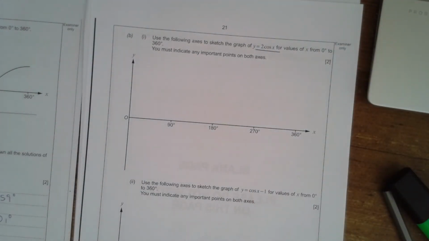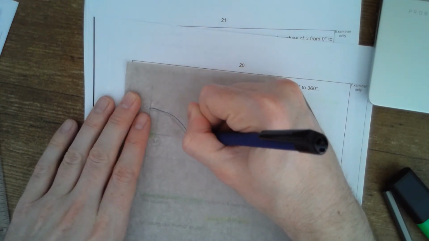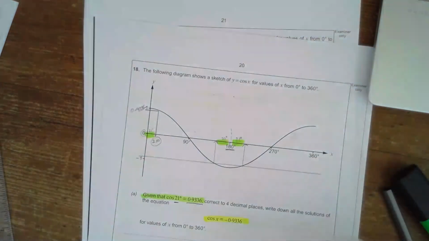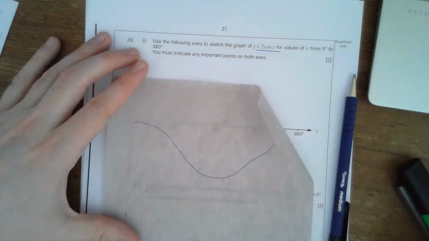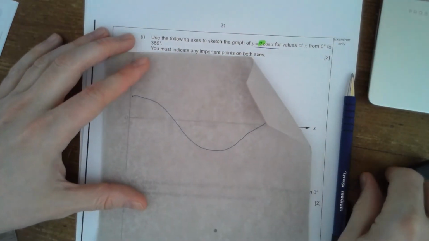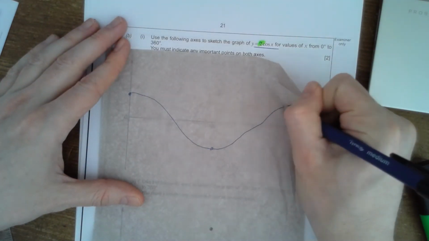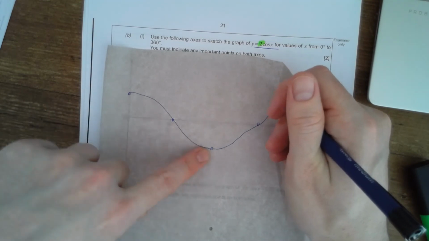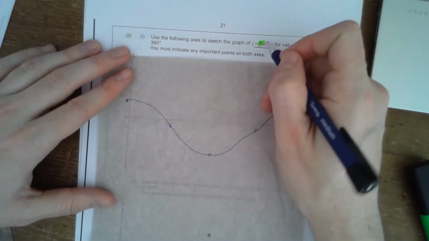Now, I'm going to grab some tracing paper that I've already used previously, but there should be enough room on that. Just going to trace this curve here. It's roughly there. Okay? That's from the other bit of the question. We know that the graph of cos does this. Now, the fact that it is 2 cos means that where it's got my key points, here and here and here and here: at 0 it's 1, at 90 it's 0, at 180 it's -1, at 270 it's 0, and at 360 it's 1. And now you're going to get doubled.